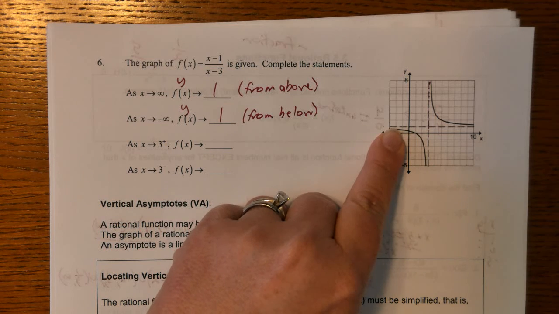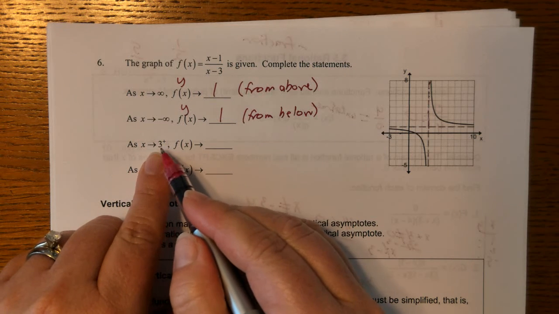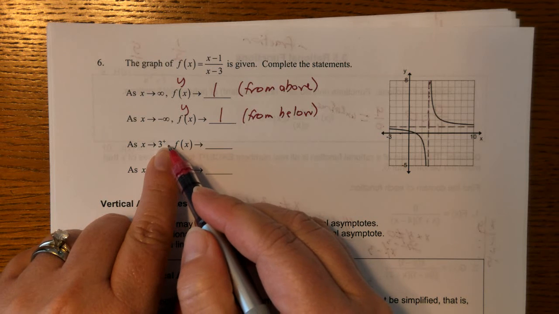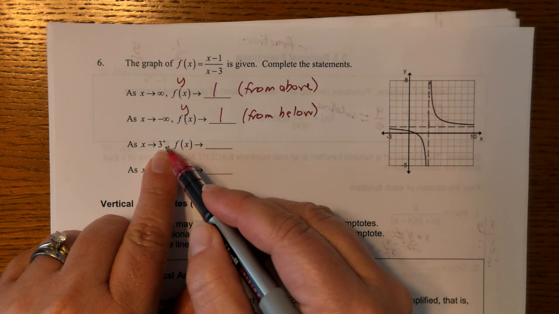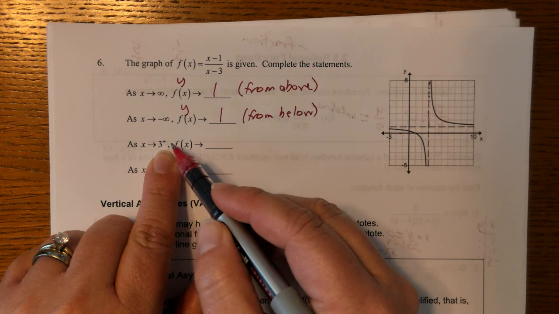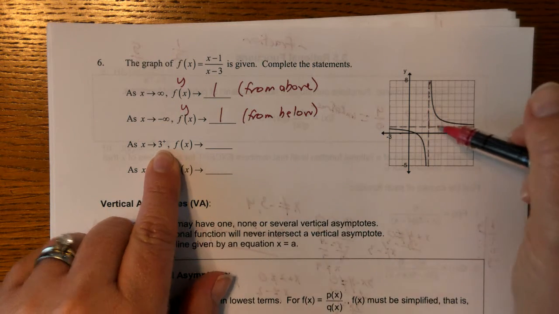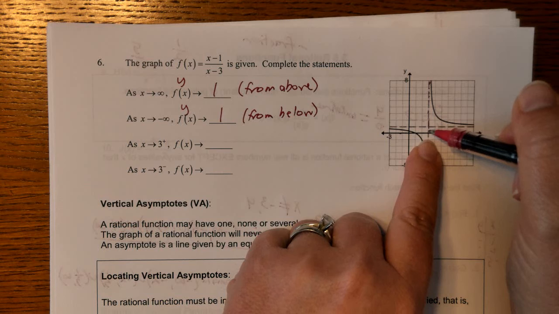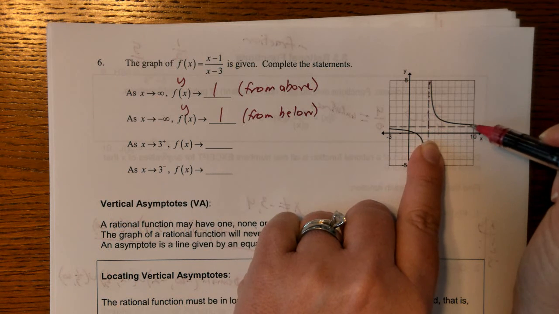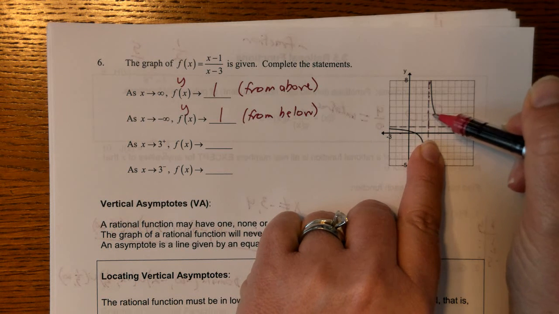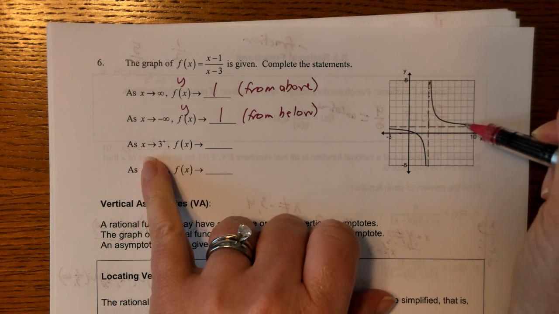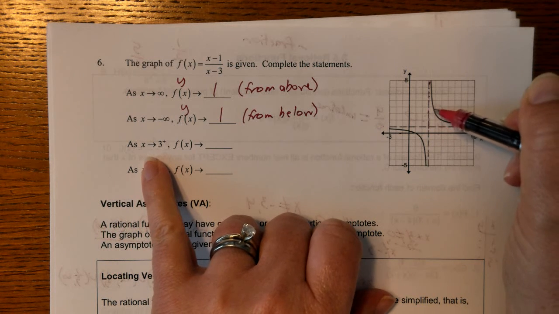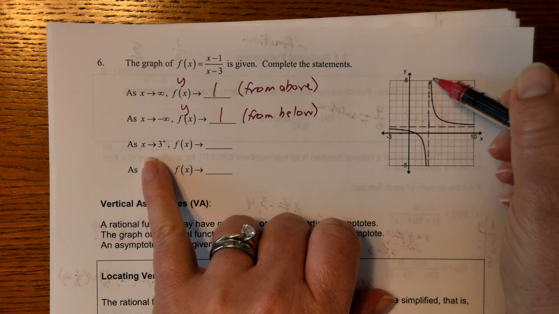Okay? Next one, as x approaches 3, and they've got a little plus sign. That plus sign means as x approaches 3 from the right. Okay? Well, here's the x value of 3 right here. As x approaches 3 from the right-hand side, notice what happens. As x gets closer and closer and closer to 3, the y value is going higher and higher and higher and higher.